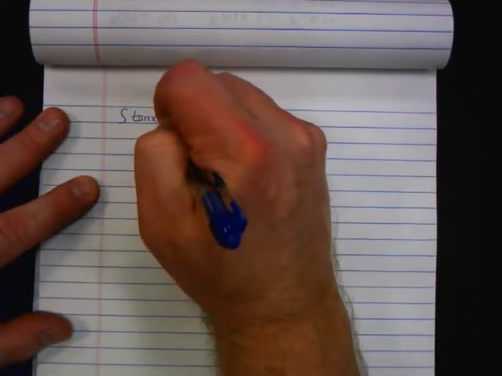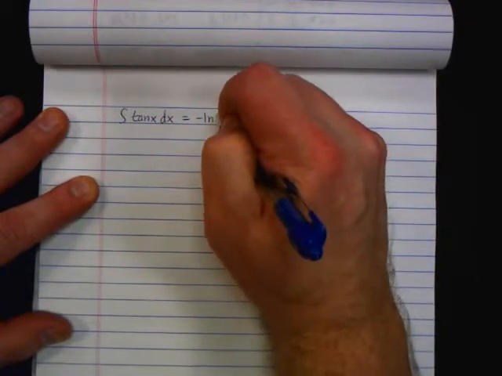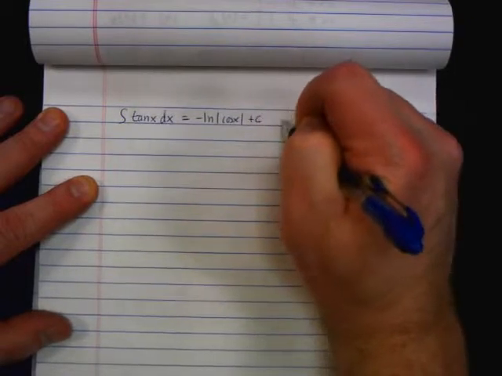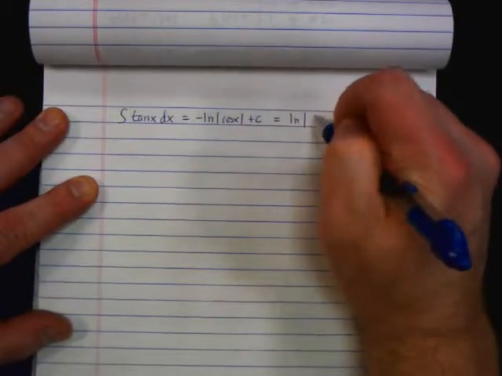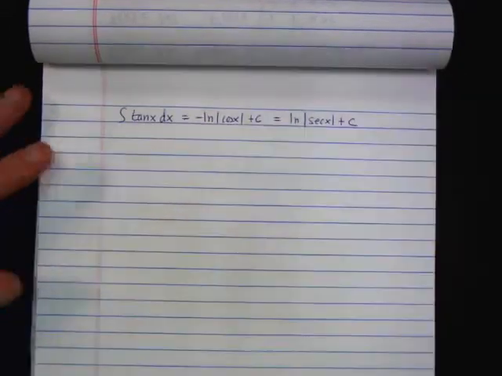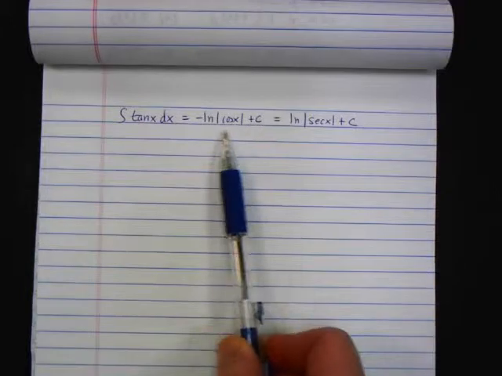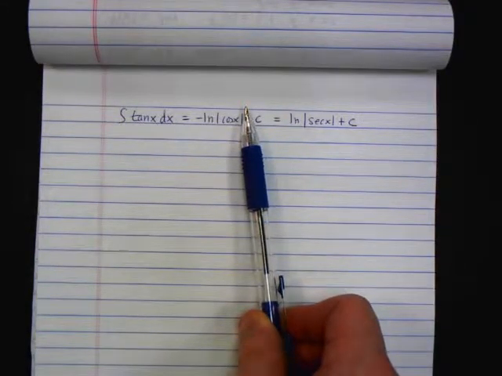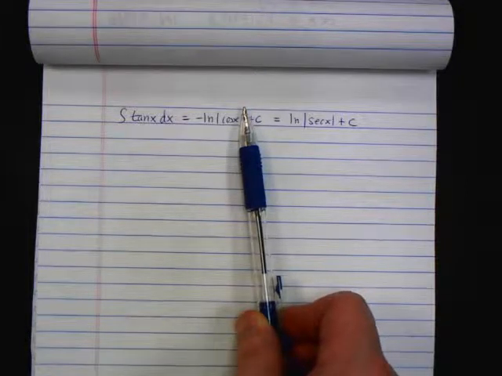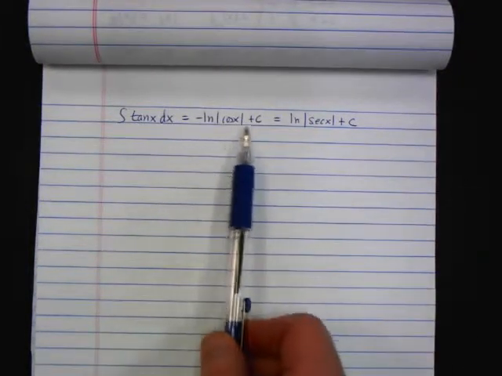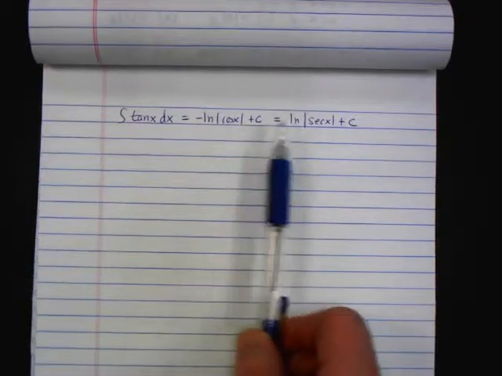All right, so I'm going to make a new list here. We just showed that the integral of tangent x was minus ln absolute value of cosine x plus c, which is sometimes written as the ln absolute value of secant x plus c. How are those two things equal? I got rid of the minus, but where would that minus go? It would go in and become a negative power. So I would have cosine to the negative 1, which is the same as 1 over cosine, and 1 over cosine is secant. Usually you see it written in the negative ln cosine form, but every now and then you'll see it written in the secant form.